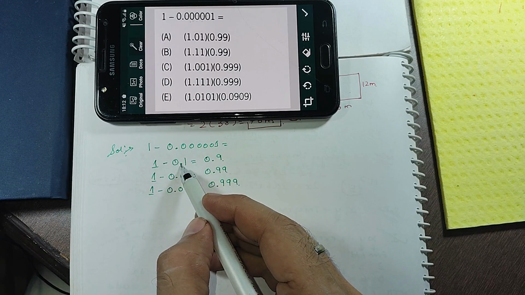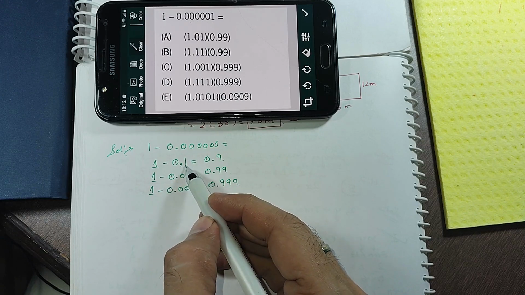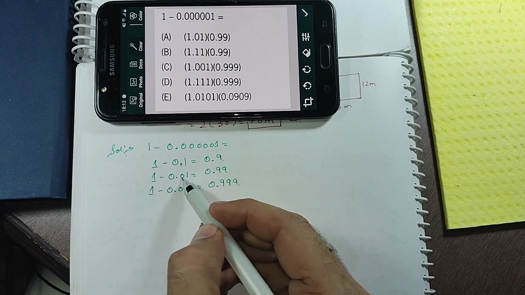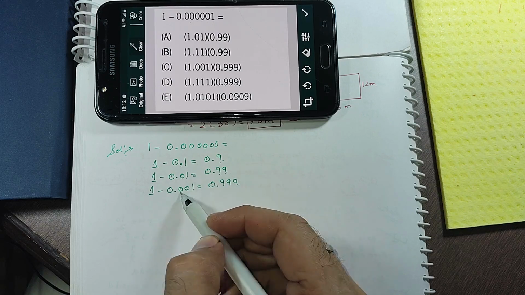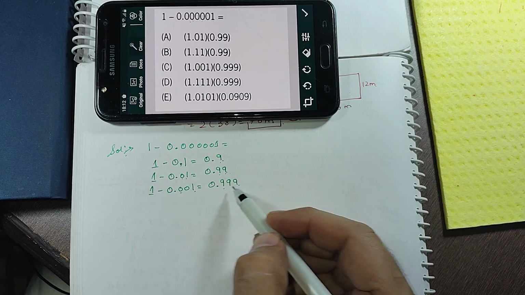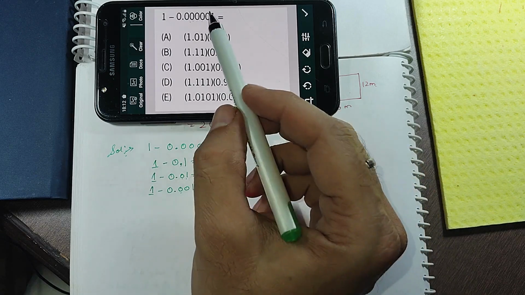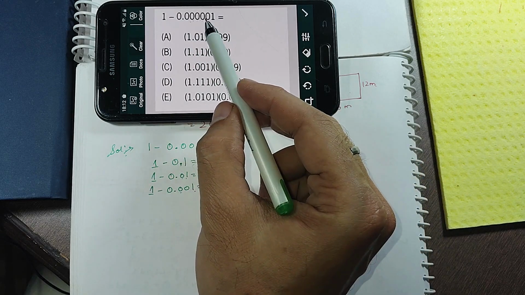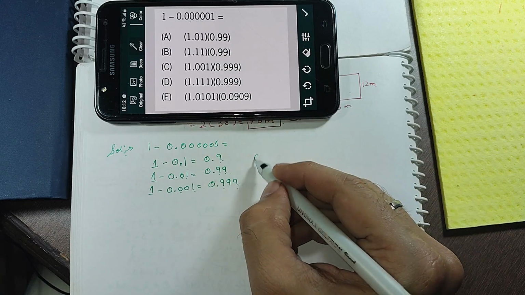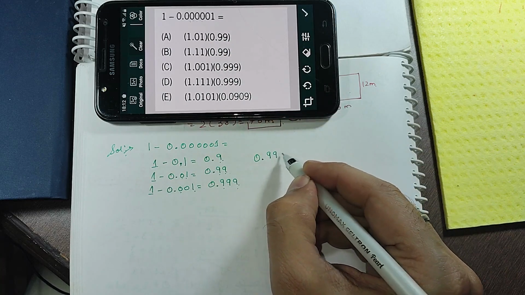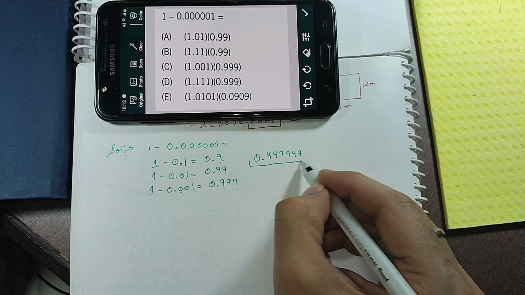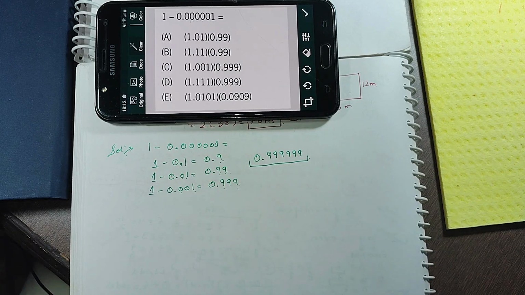If there is one digit after the decimal, it will be 0.9; with two digits, 0.99; with three digits, 0.999. Here I have 1, 2, 3, 4, 5 and 6 digits, so the value after subtracting will be 0.999999.